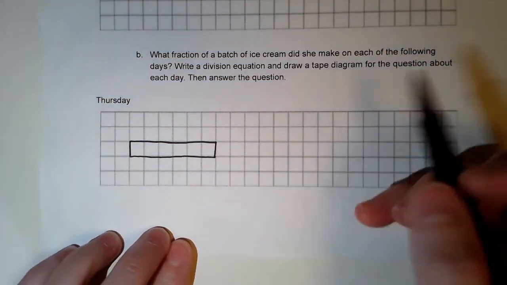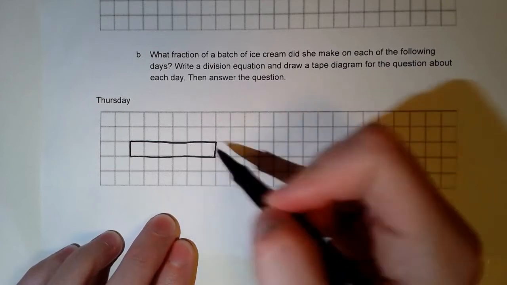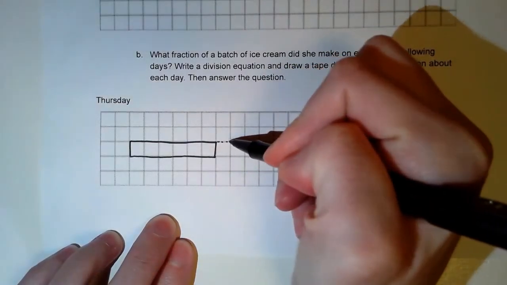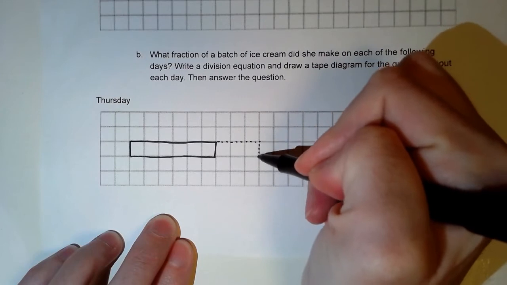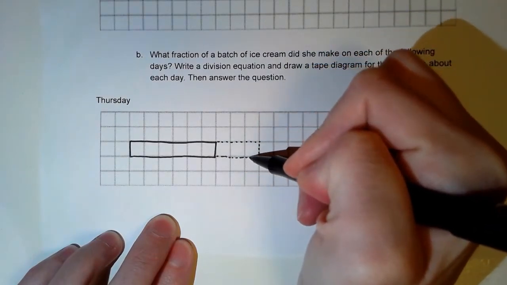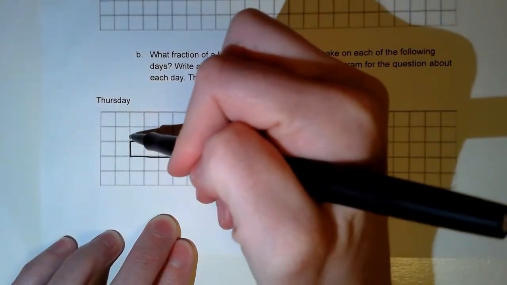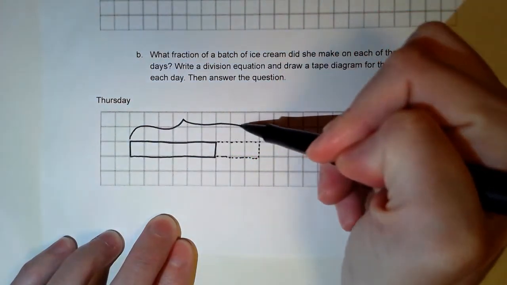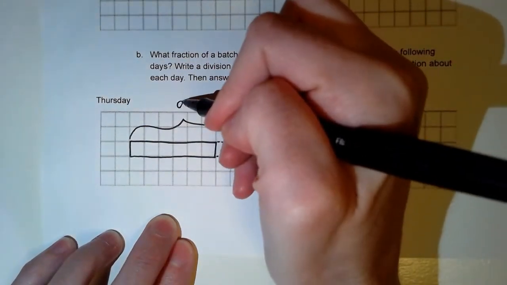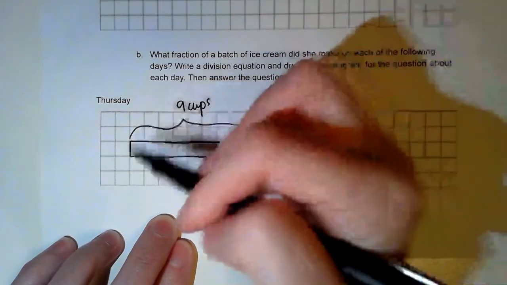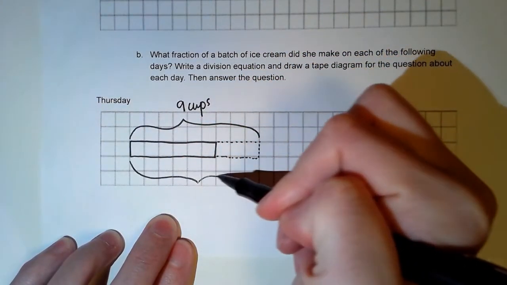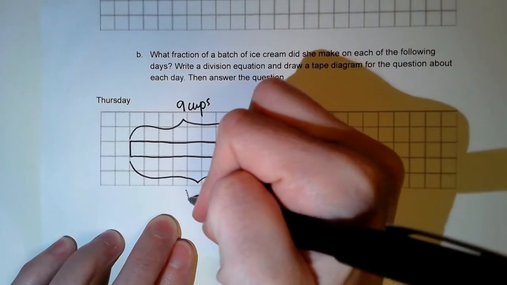Now I know that 1 whole batch is actually 9 cups. So that would be 3 cups beyond the 6 cups that she actually used. So here, this entire bar would represent 9 cups of milk, which would be 1 whole batch.